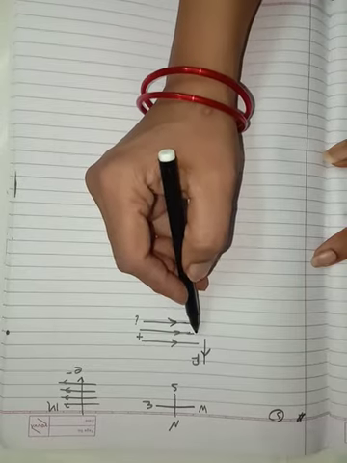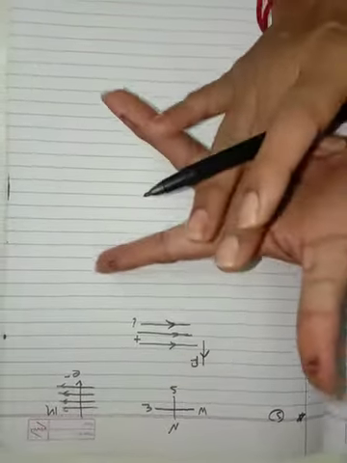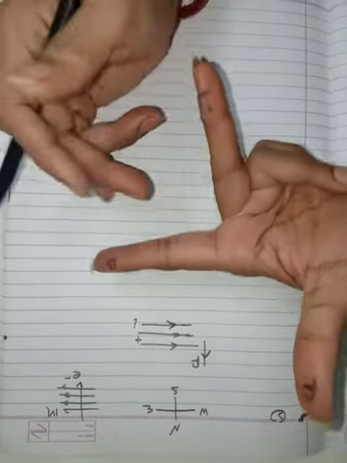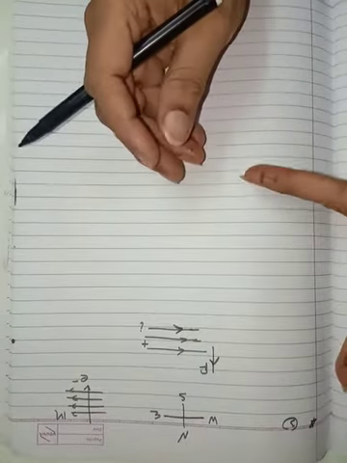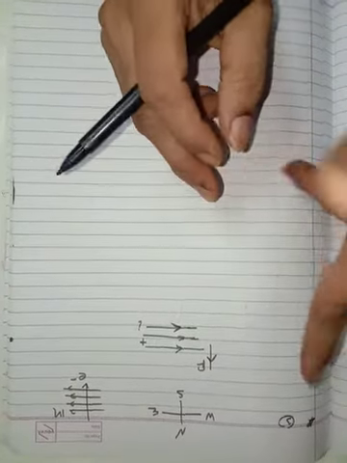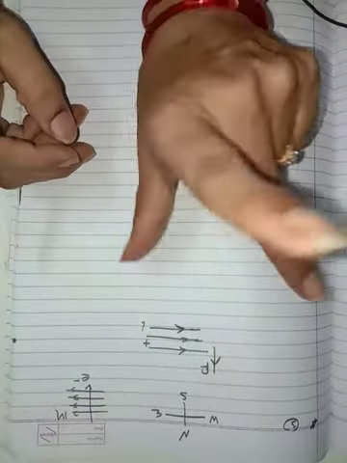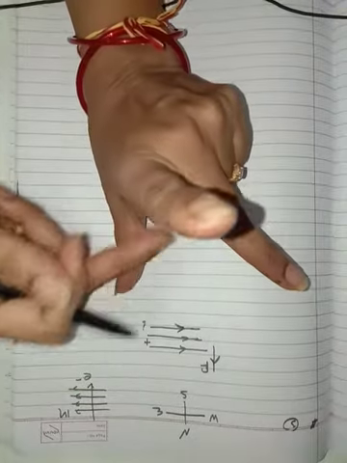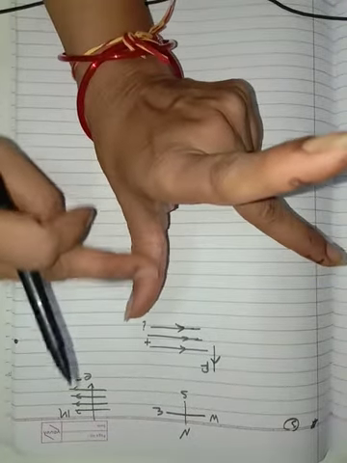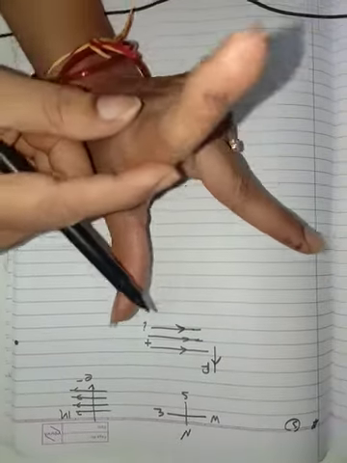Now you have to find the direction of magnetic field. By using the Fleming left hand rule, we can find the direction of magnetic field. This is the direction of current. You can move your hand like this. Force is like this. Okay. This is the direction of current and this is the direction of force.